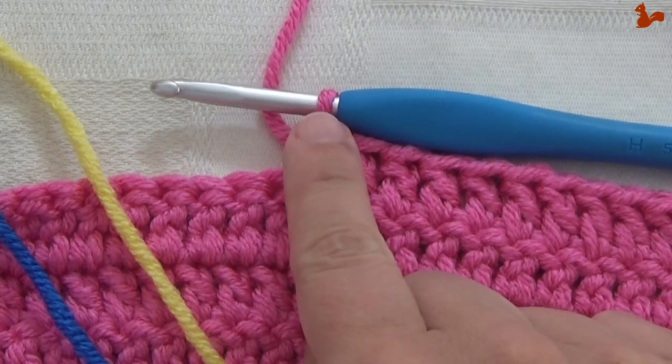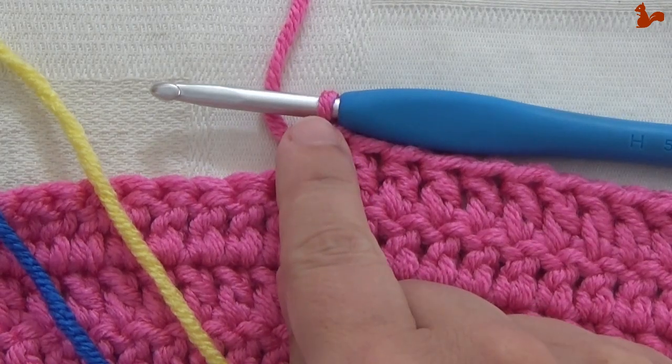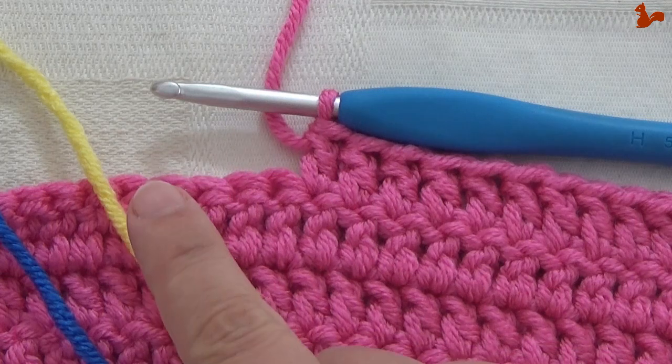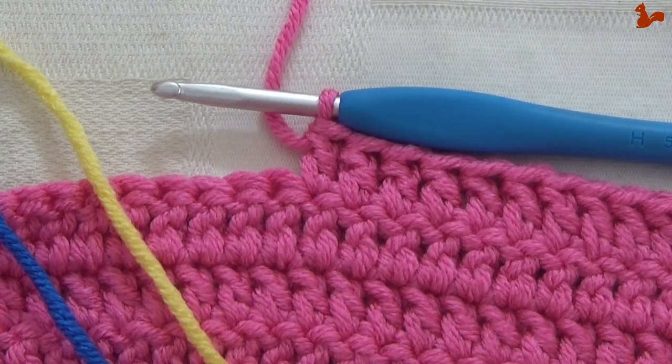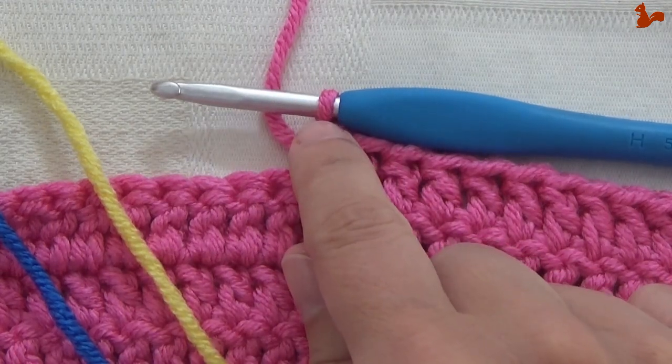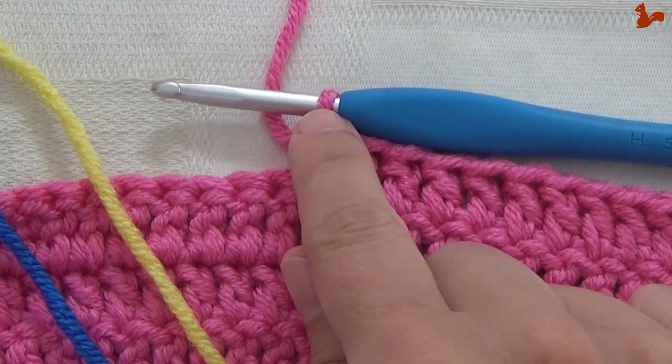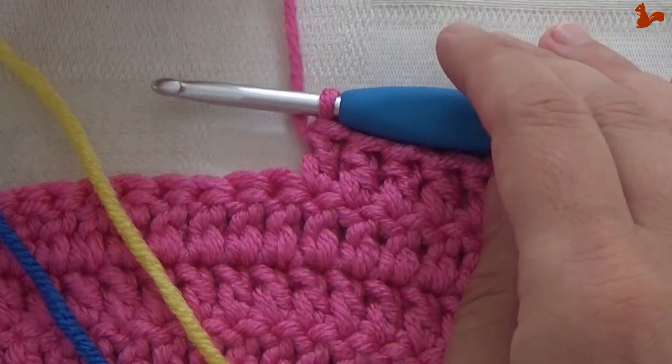The pink loop that's currently on my hook is going to create the top of the next stitch. So this loop is actually already part of my next stitch.